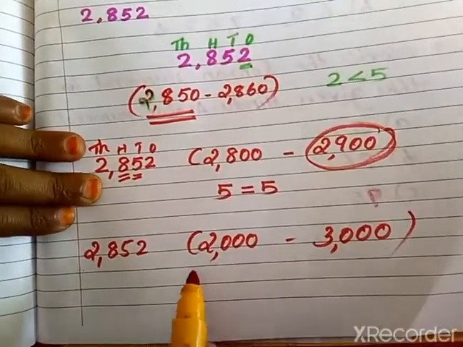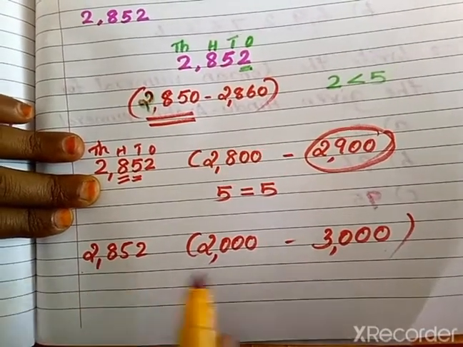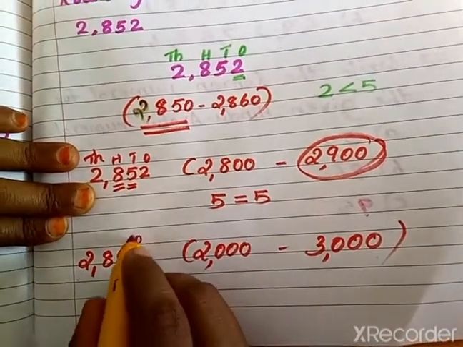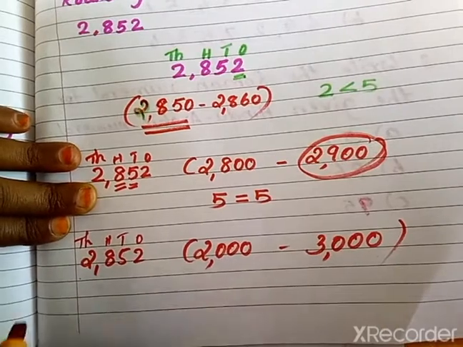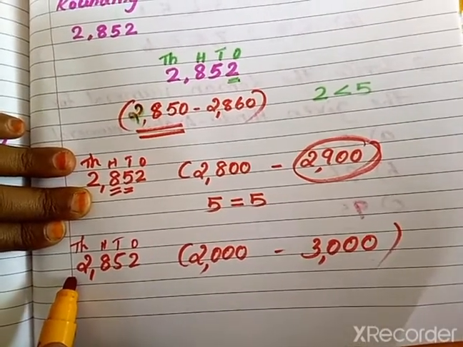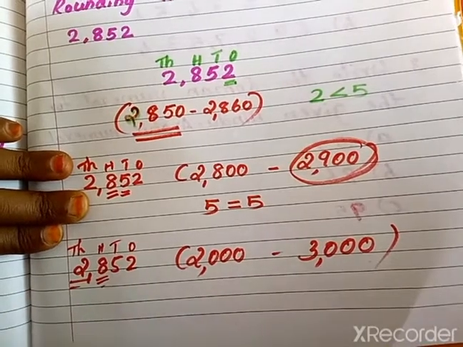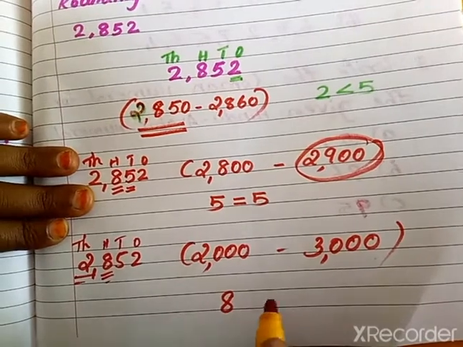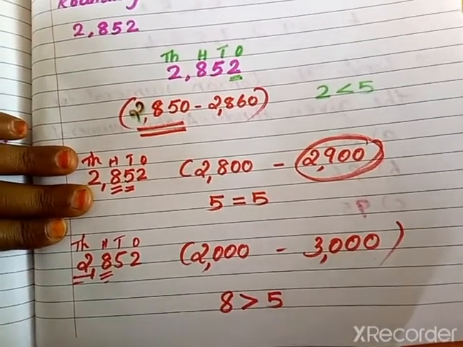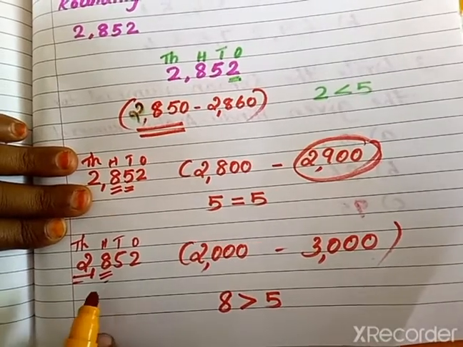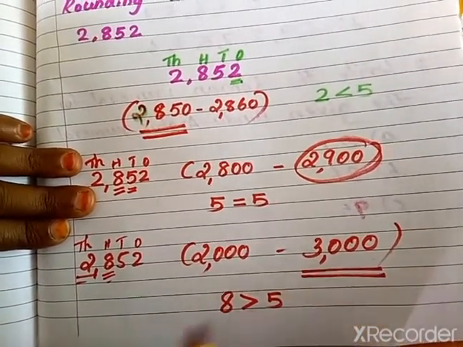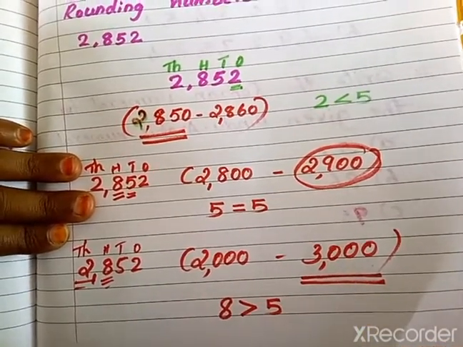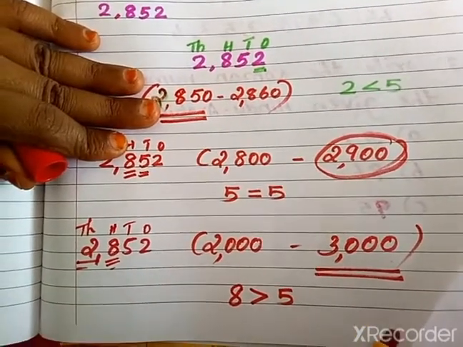Then next, the same number we have to round off to 1000. This number lies between 2000 and 3000. We found the multiples of 1000. Now, here again, mark the place values. Since I am going to round off to the nearest 1000, I must see the hundreds digit. Hundreds place, what do I have? 8. 8 I must compare with 5. When I compare 8 with 5, 8 is greater than 5. So since 8 is greater than 5, this number will be rounded off to 3000, that is the greater multiple of 1000 in which the number lies.